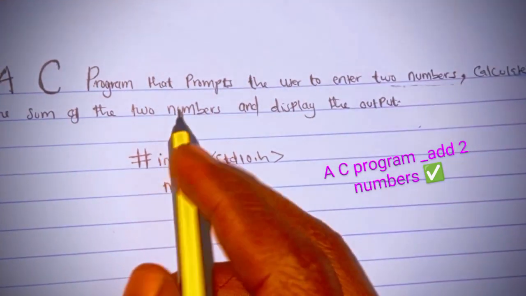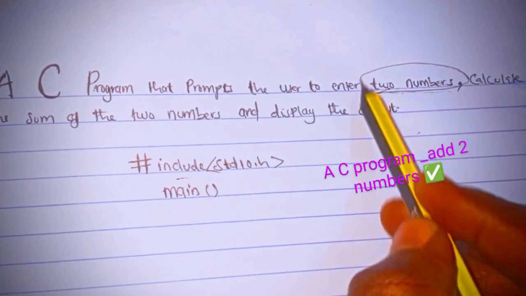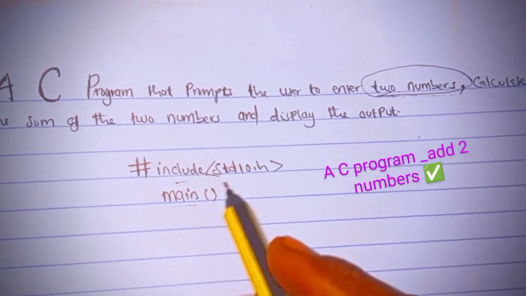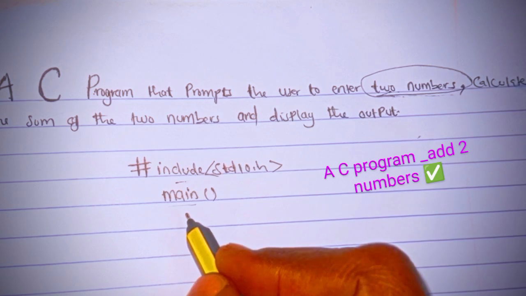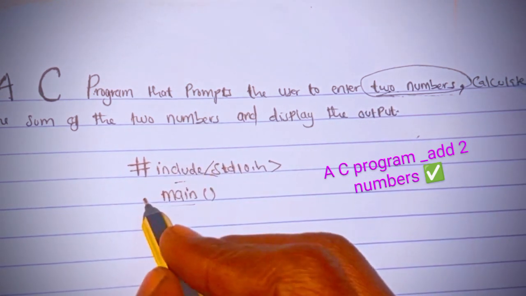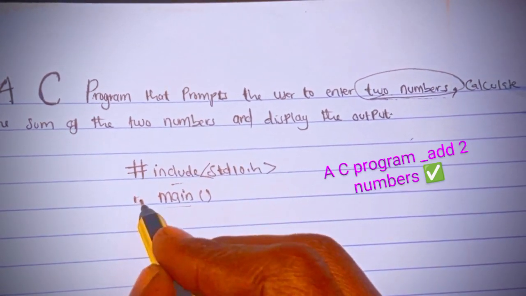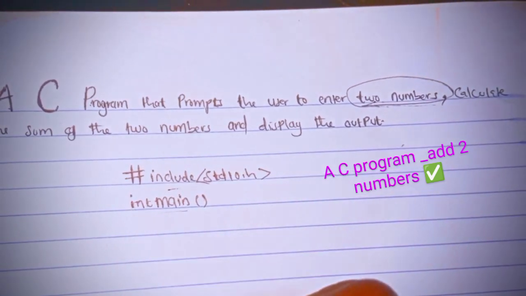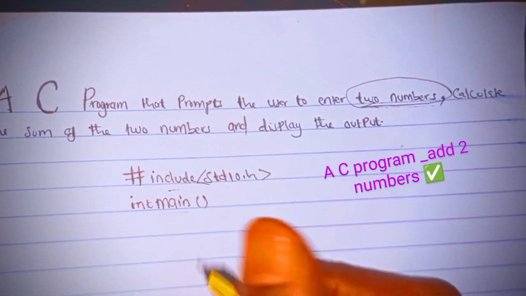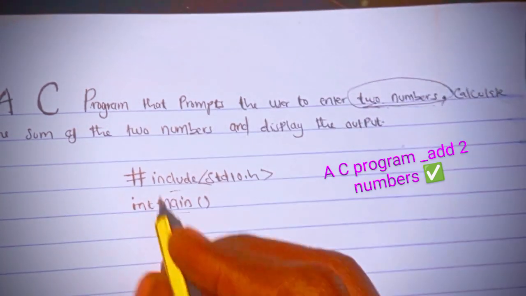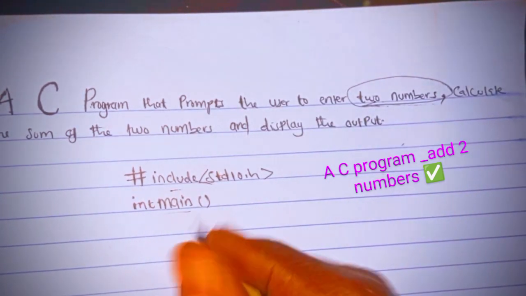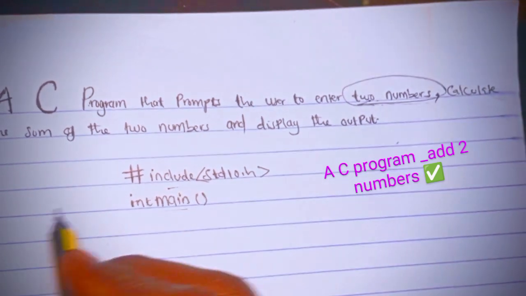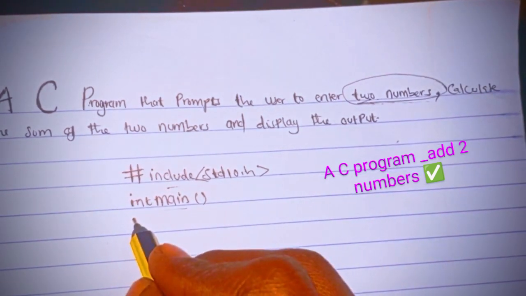Since we are dealing with numbers, this function is going to return an integer, so I'm going to include int here. Be careful, it should be small letters. So let's start writing the main code. I'm going to open with curly braces like this.